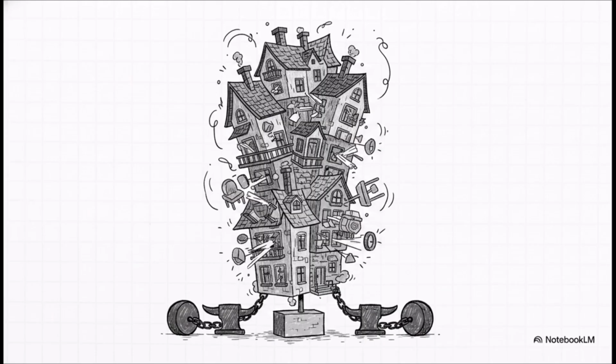Ben, that covers the house analogy and the pain points of the traditional method. Have we missed any nuances? I think we've thoroughly unpacked it. Let's proceed to the solution.